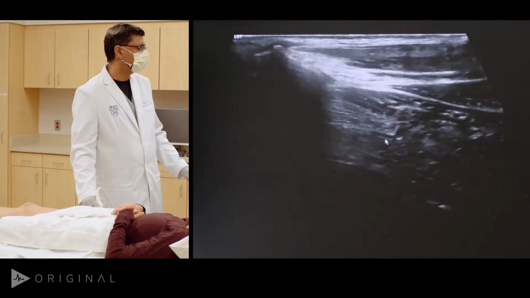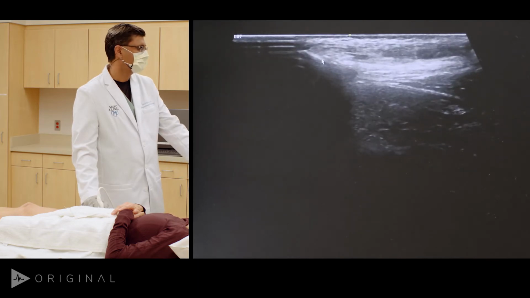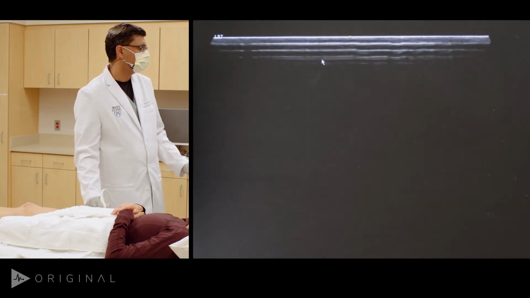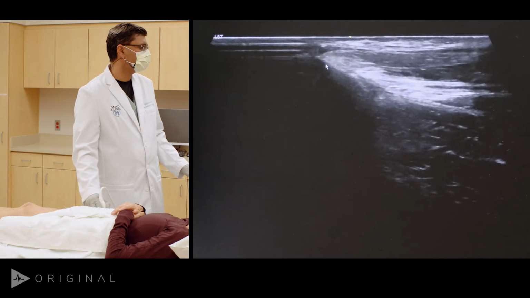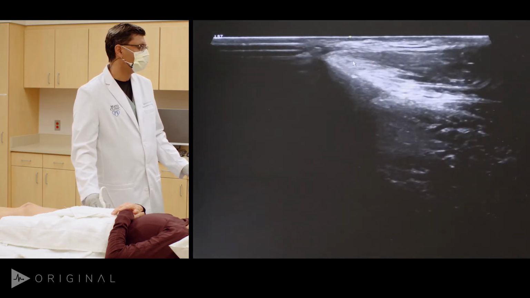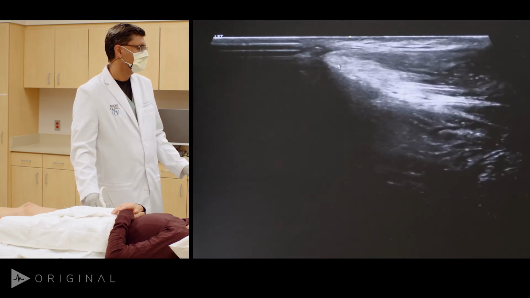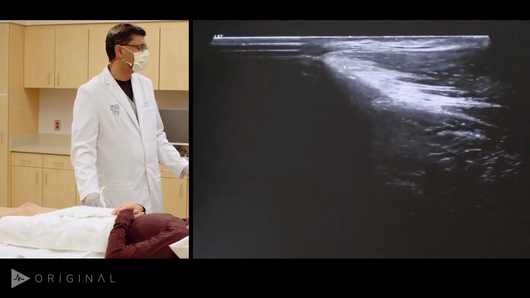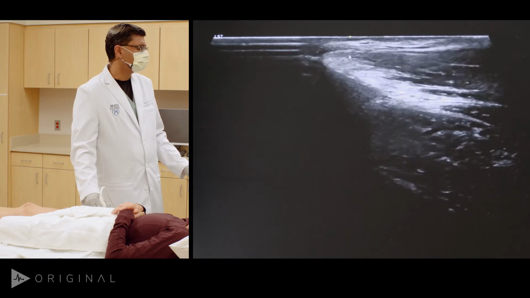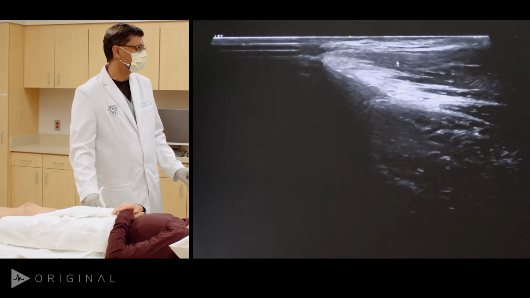Now you can see on the equipment that is the bone, the anterior superior iliac spine right there. And right there, that is the sartorius tendon muscle unit. If there is any hypoechogenicity in this area, that can sometimes be a cause for chronic pain, and then you have the sartorius muscle as you go distally.